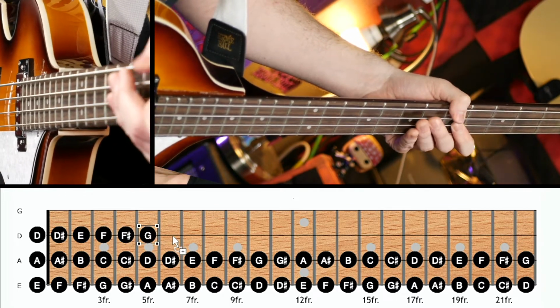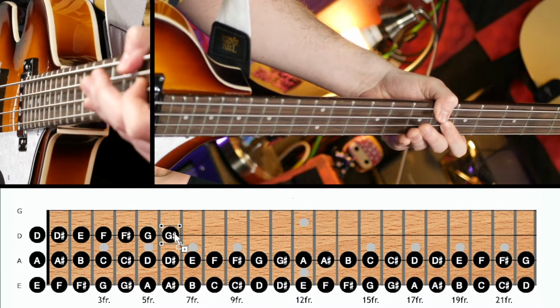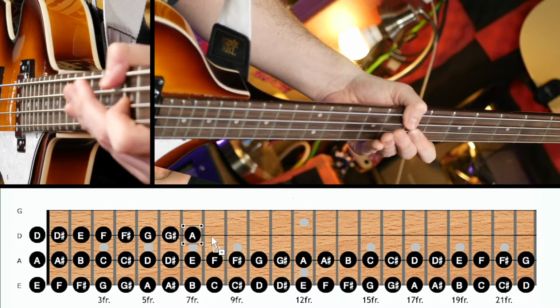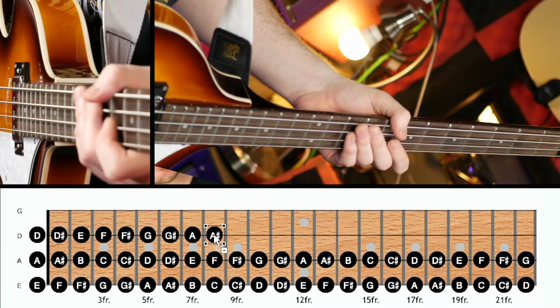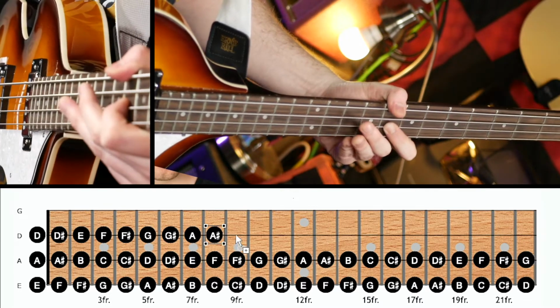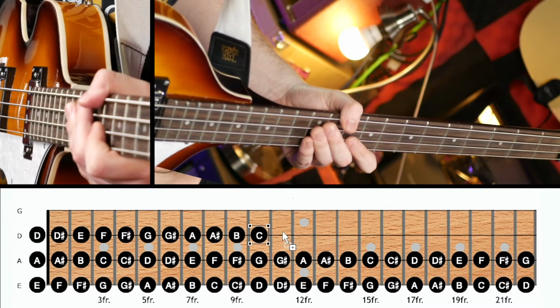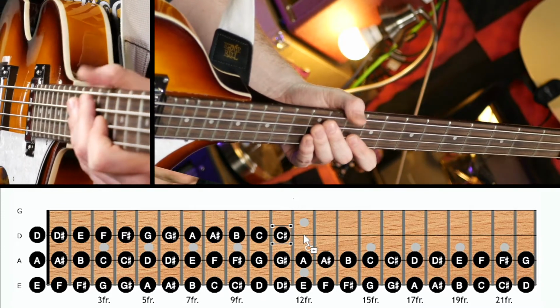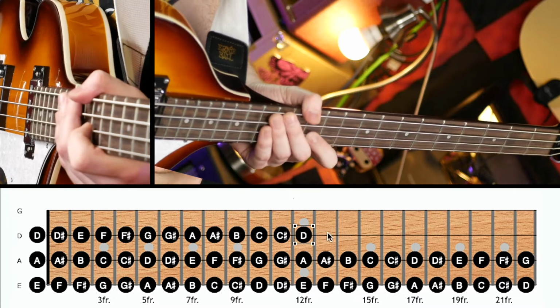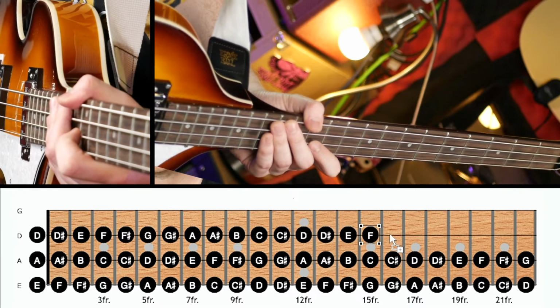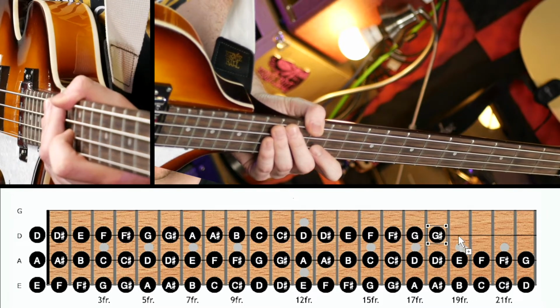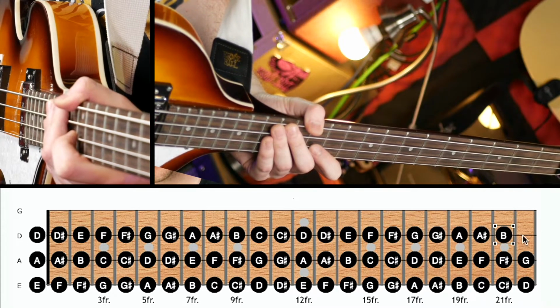5th fret, we'd have a G. G sharp or A flat. We've got an A sharp or B flat, then B. C, between B and C there's no sharps or flats. C sharp, and then D, D sharp, E, F. You're getting the idea, hopefully. I won't continue that, let's just fill that all out.